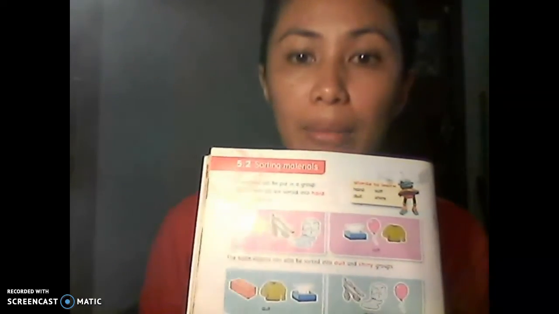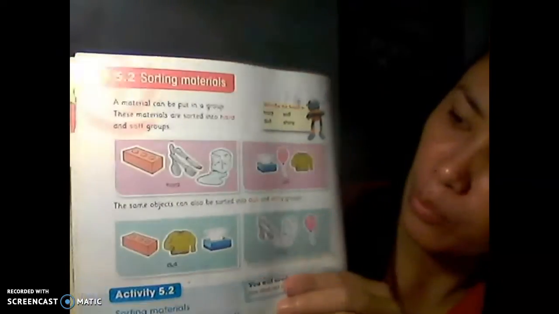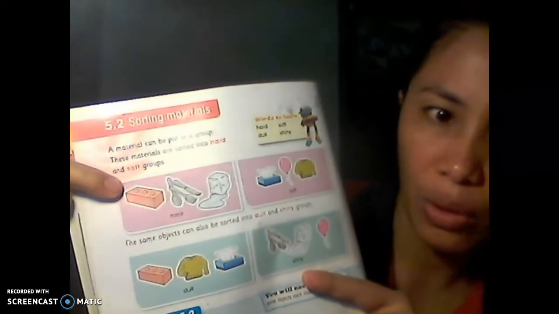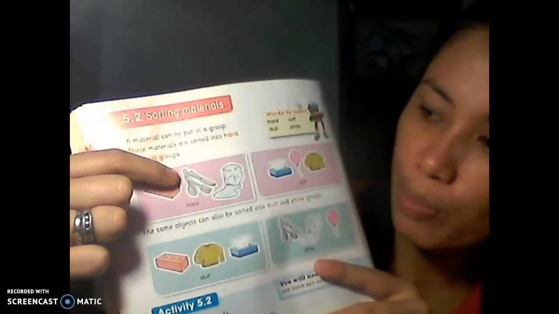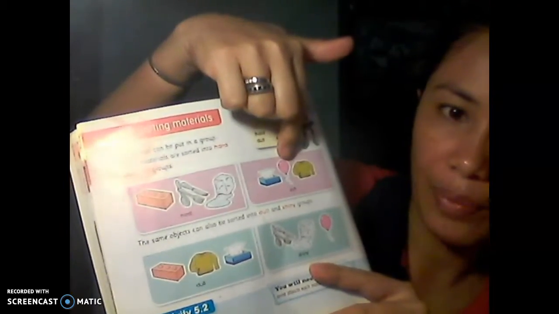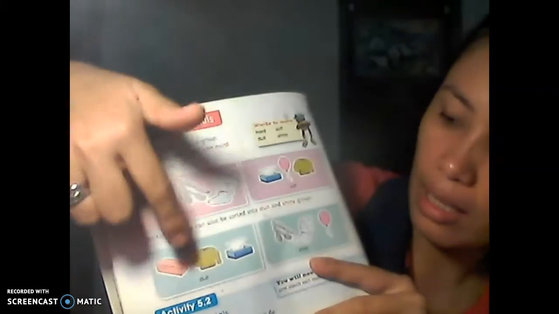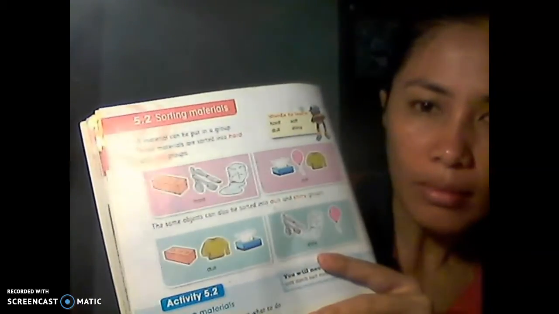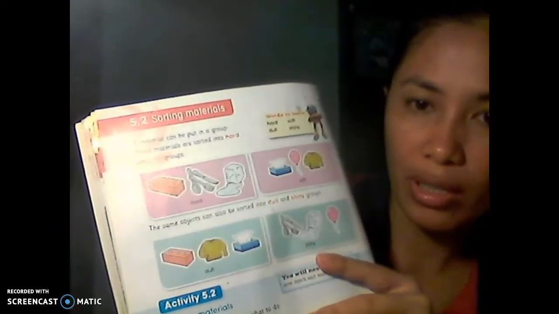So again, the assignment was that you are going to name the materials, right? As you can see, what did you find out? The materials or things in the picture are most likely the same, right? So we have here a brick, or you can say block. Here we have the spoon and fork, and then there's ice, the tissue and its box. There's a balloon, a jacket, and the same here. Okay, so that's the naming, right? Those are the names of the objects.